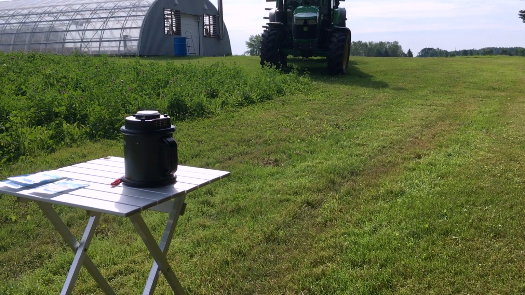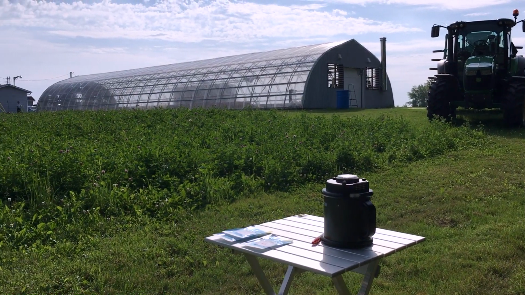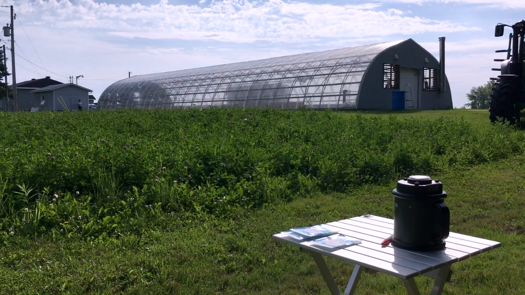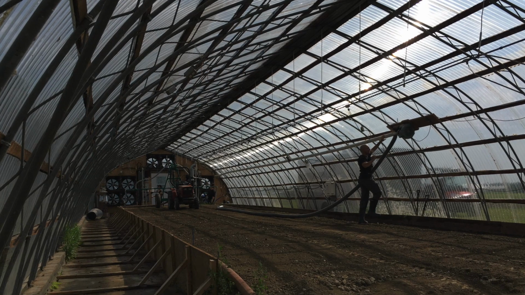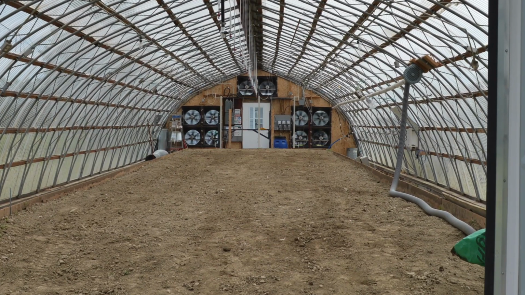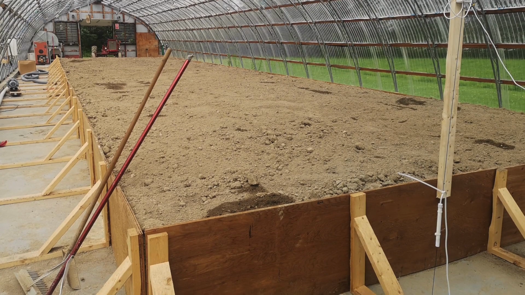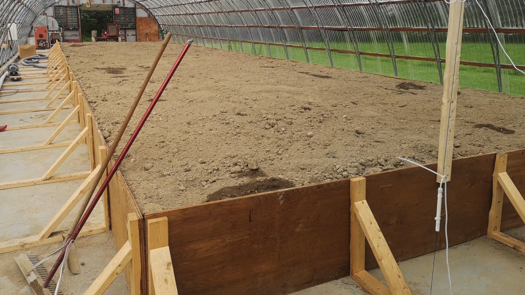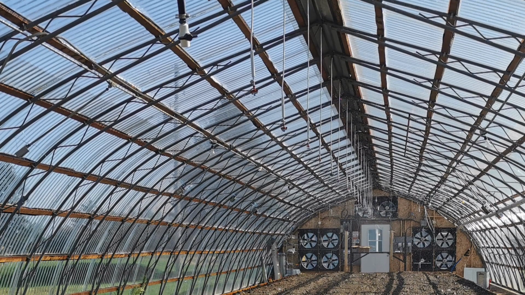In order to quantify emissions from manure spreading, the research team built a custom large-scale wind tunnel to conduct experiments in a controlled environment. The tunnel is made from a large greenhouse and is equipped with different features: 10 fans at one end to create a controlled airflow rate, a large wooden box filled with soil to replicate a piece of land, and a watering system to simulate rain.